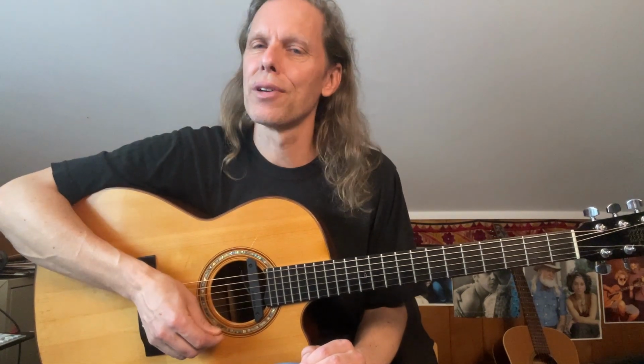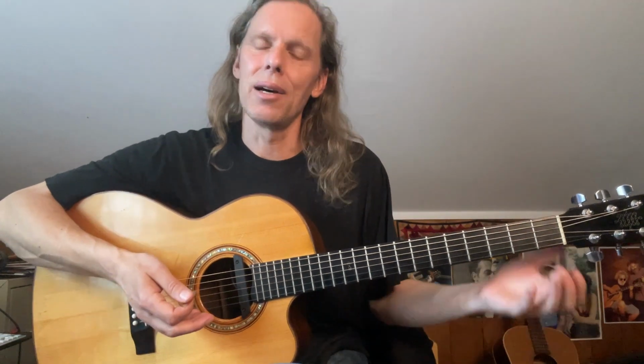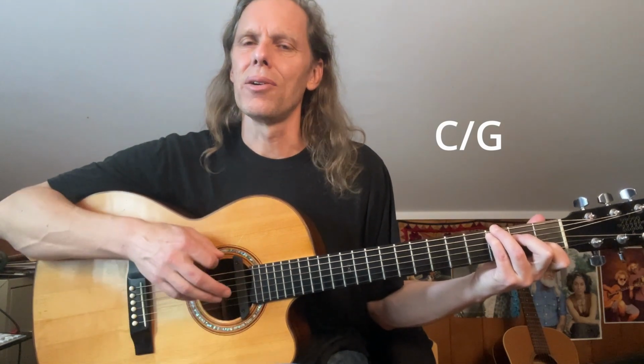So there's some different types of slash chords. Some are inversions, meaning you take another note in the chord and put it on the bottom. You take the third or the fifth of the chord, for instance, and put it on the bottom. So a few examples of that, putting the fifth on the bottom. This is a C over G. So I've taken the G, which is the fifth of a C chord, and put it on the bottom, on the sixth string.